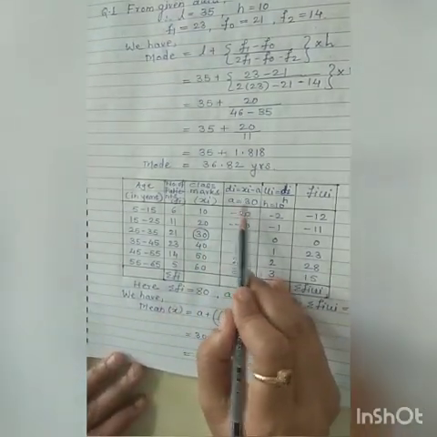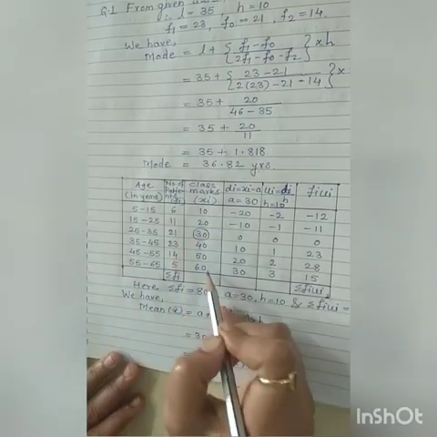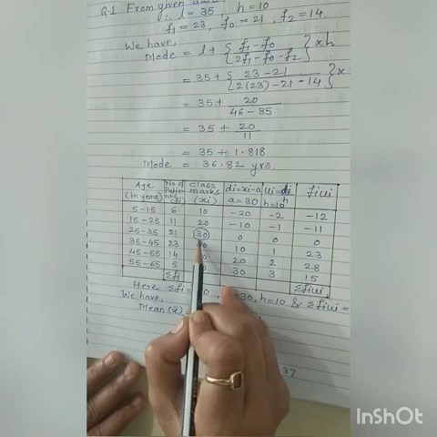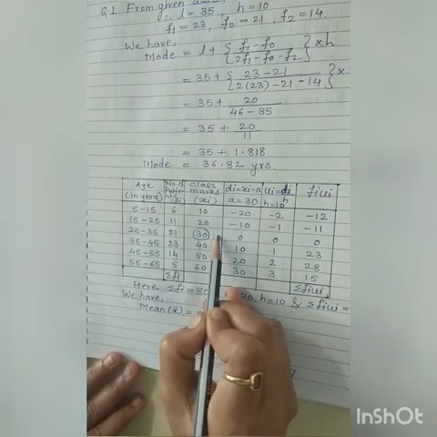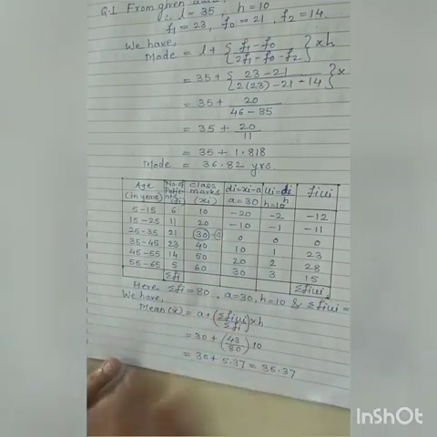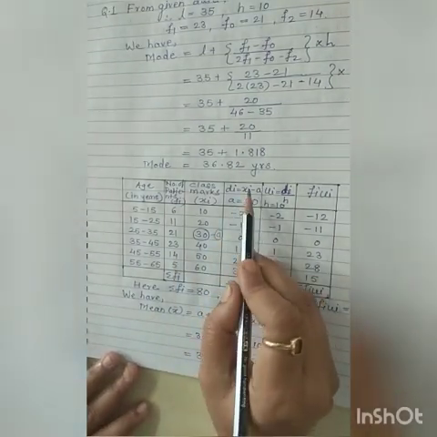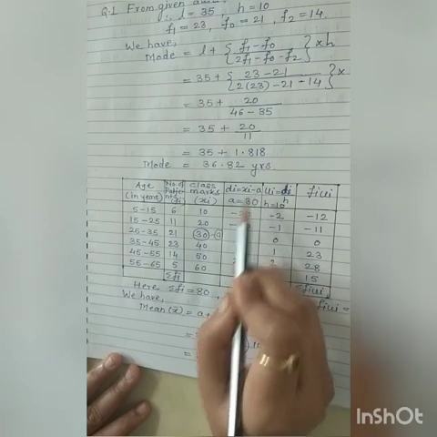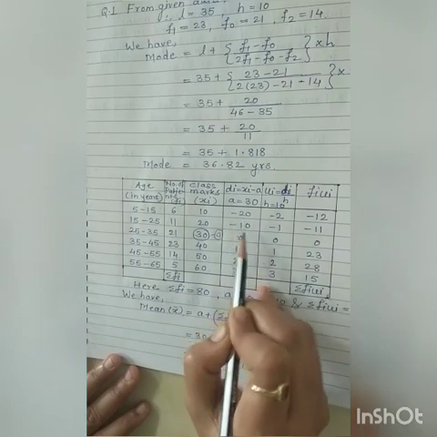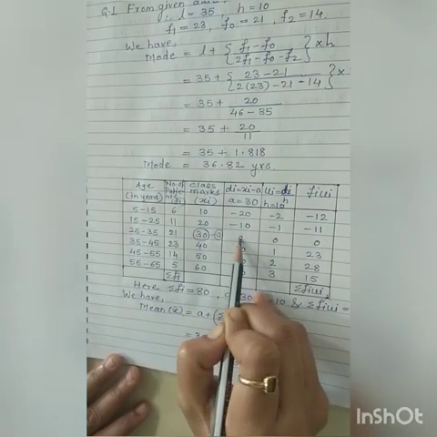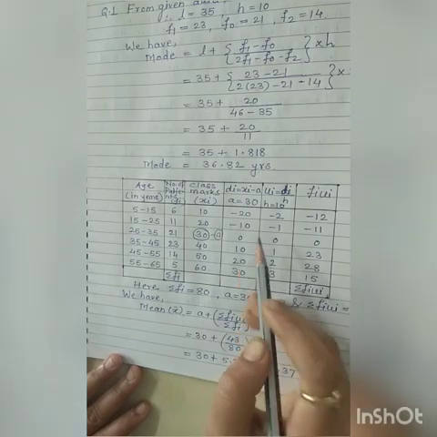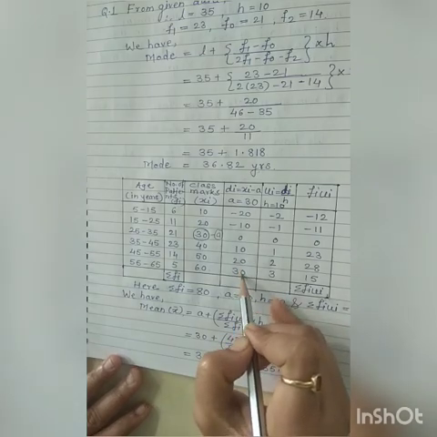Now we have to assume the mean. As there are 6 observations, I am going to consider the third class mark as the assumed mean. So this is our assumed mean A. So A is equal to 30. Now do the subtractions, that is Xi minus A. So 10 minus 30 is minus 20. 20 minus 30 is minus 10. 30 minus 30 is 0. 40 minus 30 is 10. So the next values of Di are 20, 30.